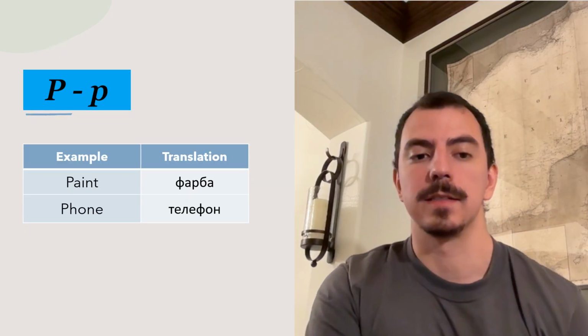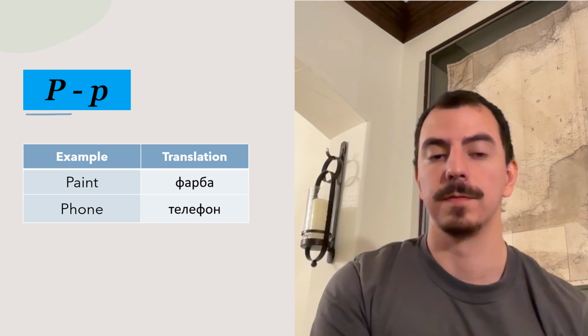The next sound is P. So P by itself only has one sound. Paint, paint, paint. And then there's the PH sound, which has the F sound. So phone, photo, when there's a PH together. But P by itself, it always has the p sound.